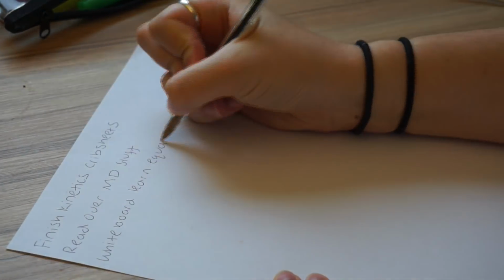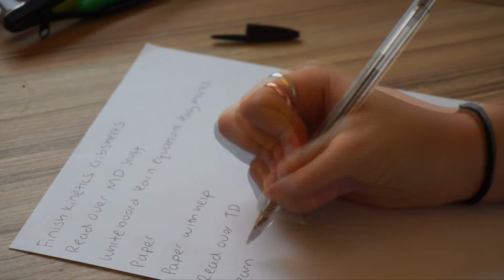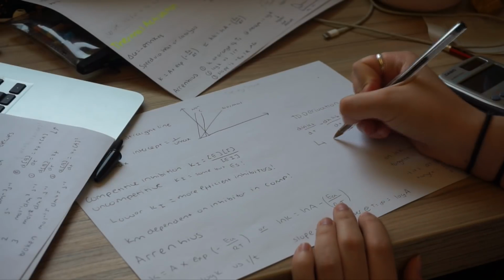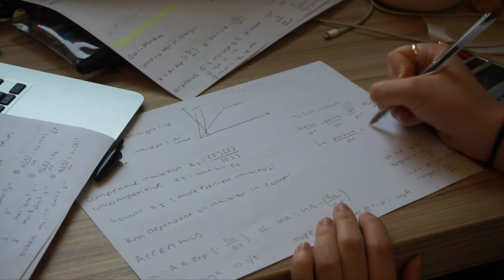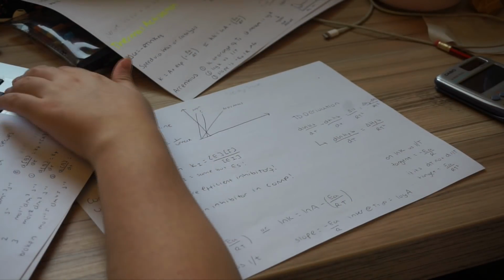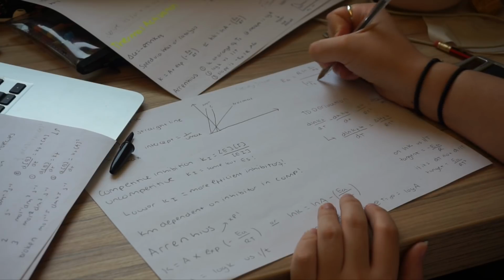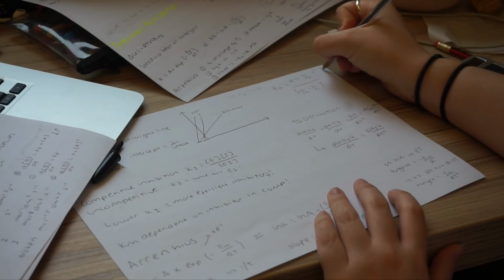And this is the next day where I am just writing a little list of the things that I need to do. I find this a really motivating way to get stuff done. It feels so good when you tick it off, so that's why I did that. And here I am doing some more notes, just to refer to when I don't understand what's going on or to try and learn from, and this is kinetics stuff.